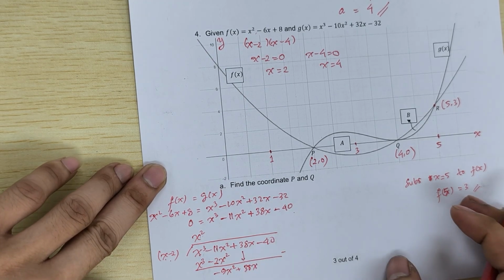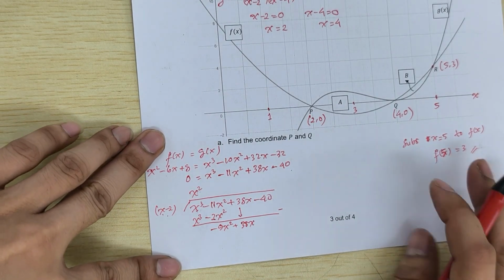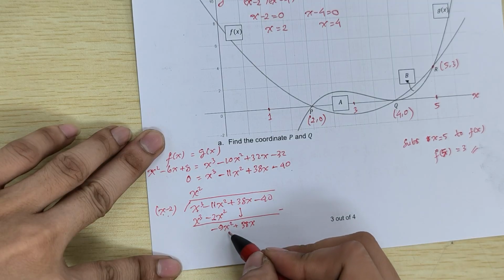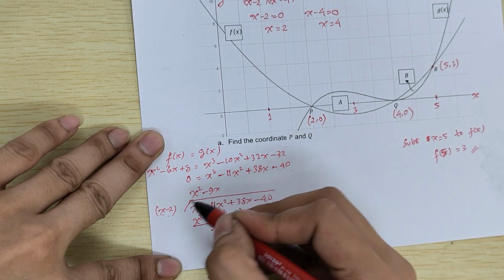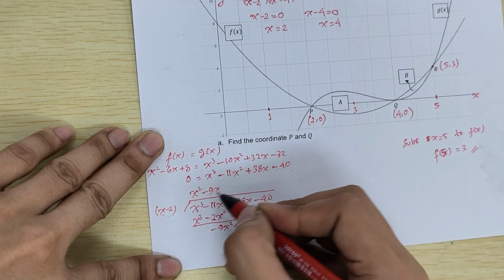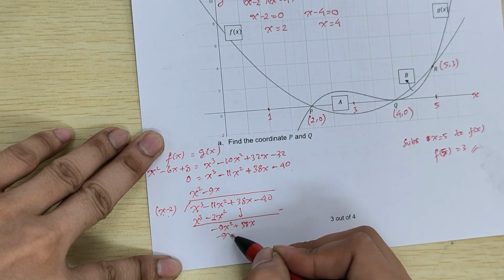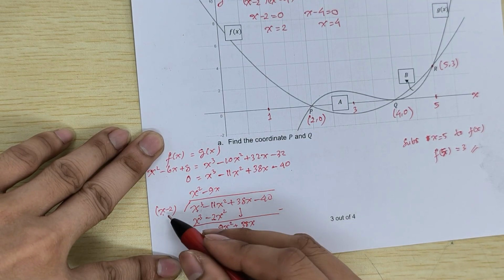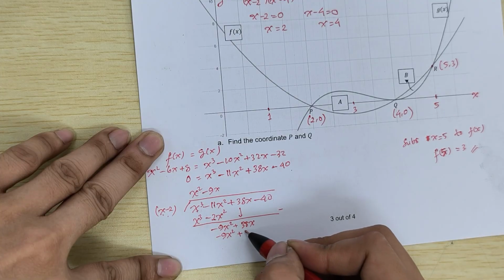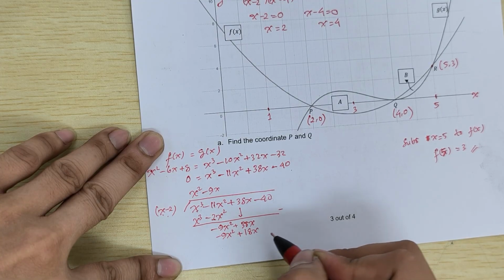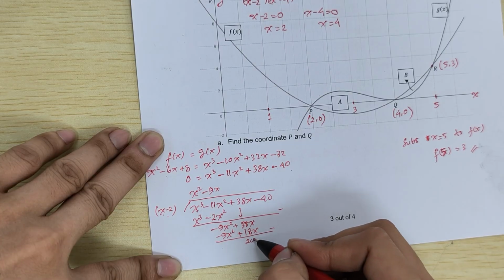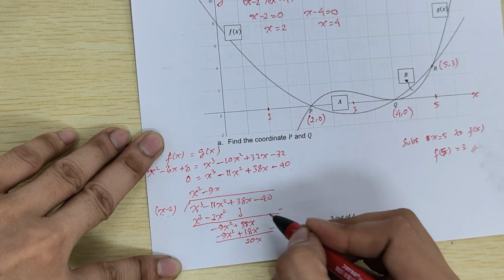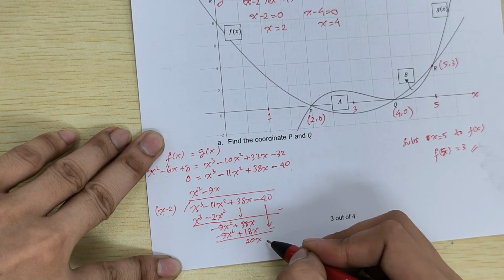38x. And then negative 9x squared divided by x is going to make negative 9x. Negative 9x multiplied by x gives negative 9x squared, and negative multiplied by negative is going to make 18. You subtract again. This one is going to make 20x. Oh yeah, 20x. And then the 40 goes down.